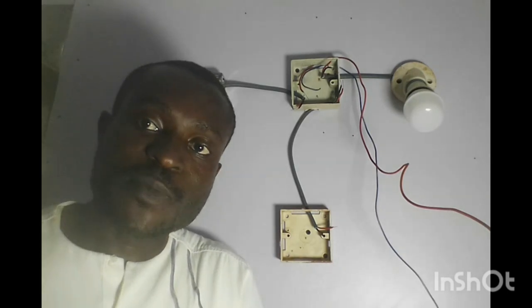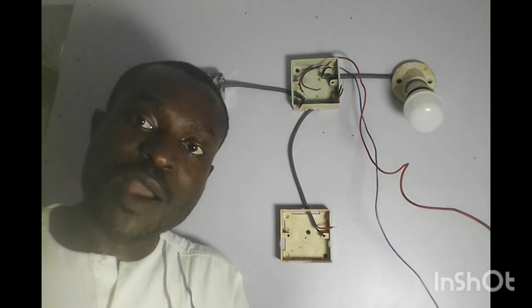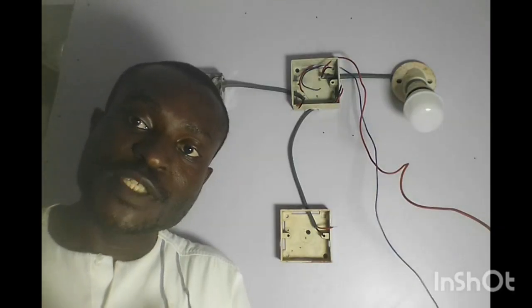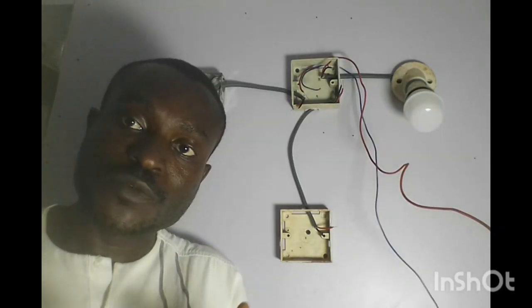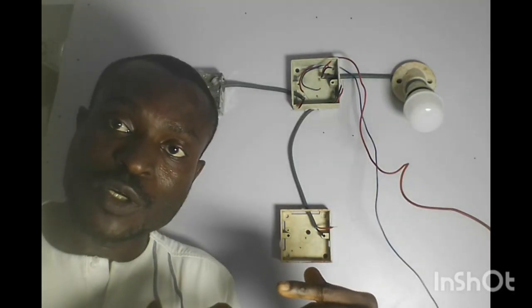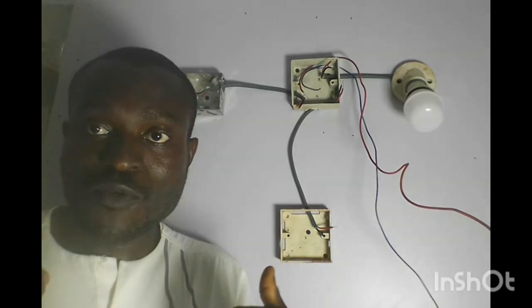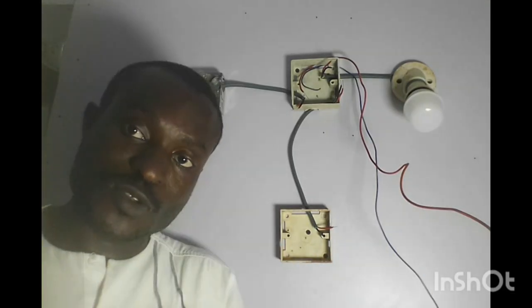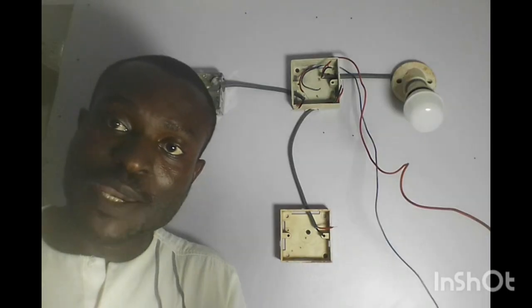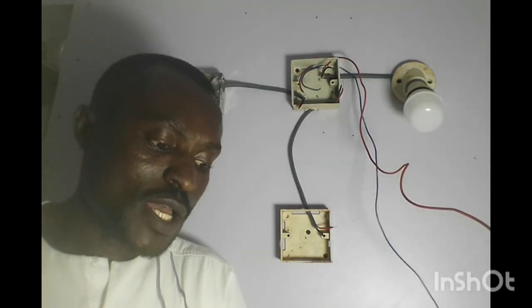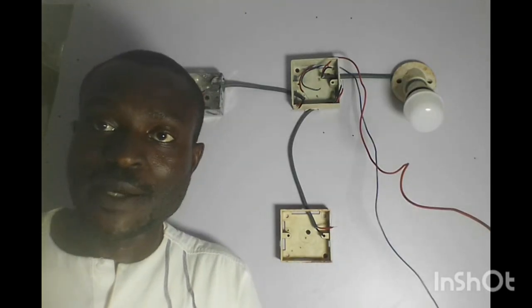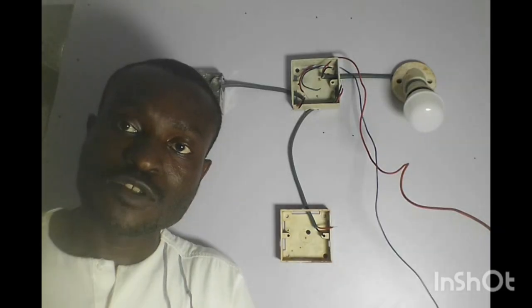Now, what I mean by main supply is the power, the wires that are carrying power into your box. The wires that are bringing power from the power source. That is what is called the mains supply. Now, once you are able to discover this wire, your problem is half solved.